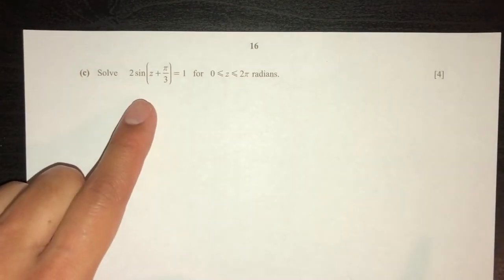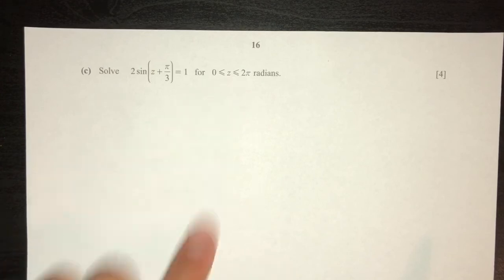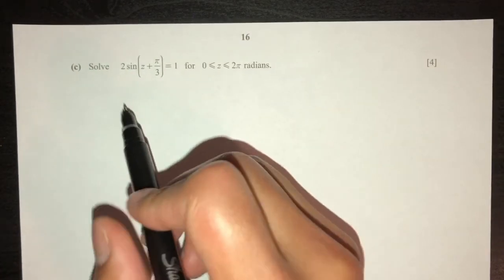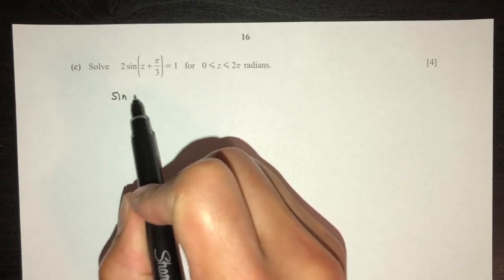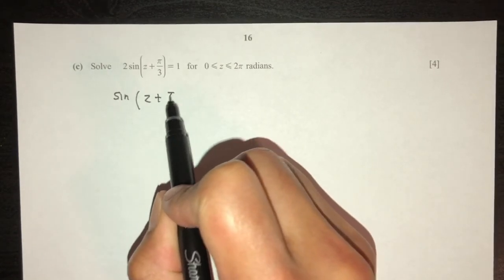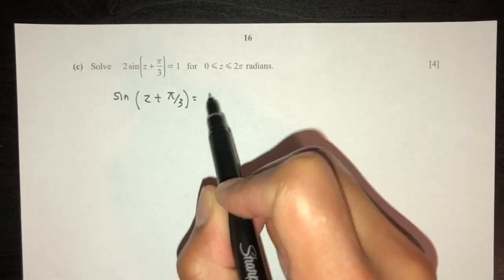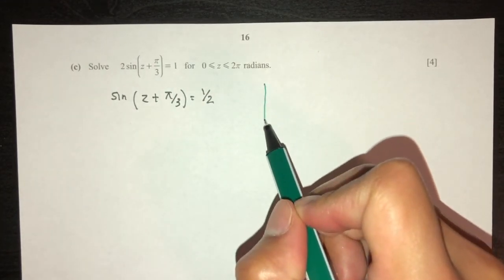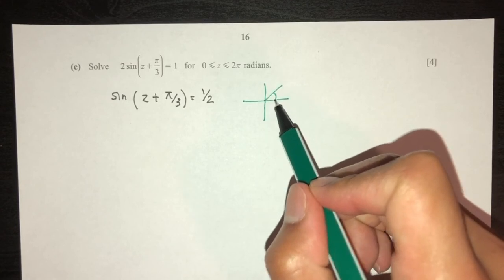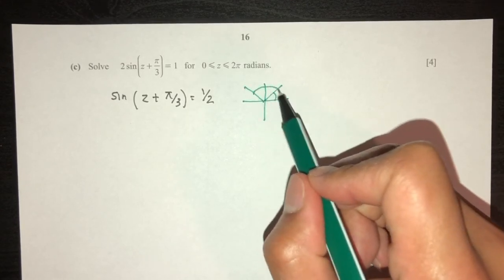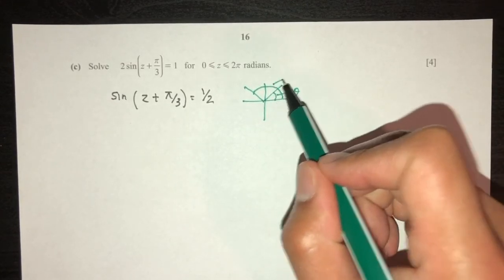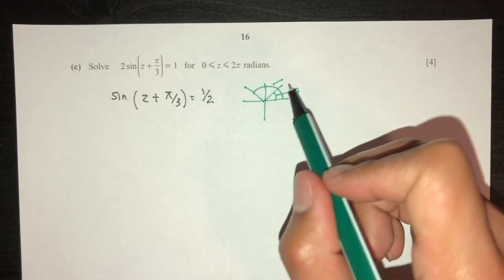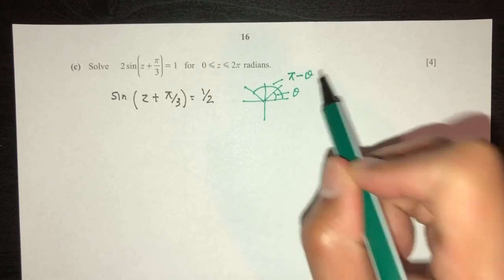So we have to solve this one for this domain. So first step, as always, we have to make sine the subject of the formula. So sine of z plus pi by 3 is equal to half. Now, as you know, if sine is positive, it has to be in your first quadrant and in your second quadrant. This is just theta, and since this one is pi now, we have to use radians, so this will be pi minus theta.